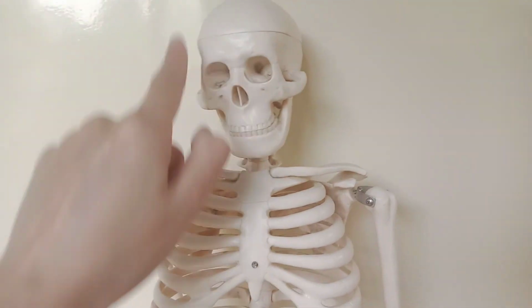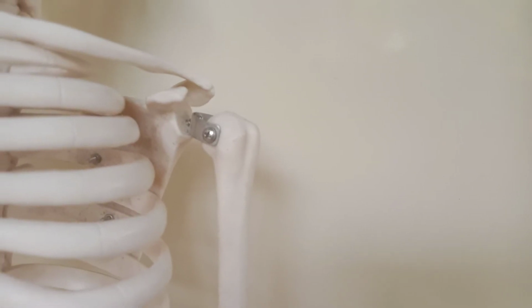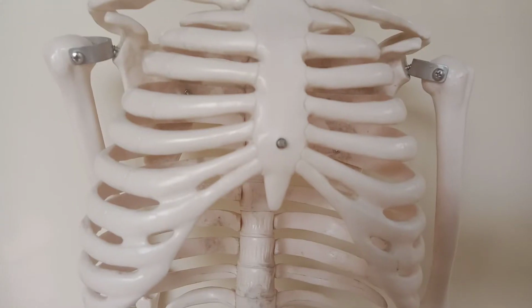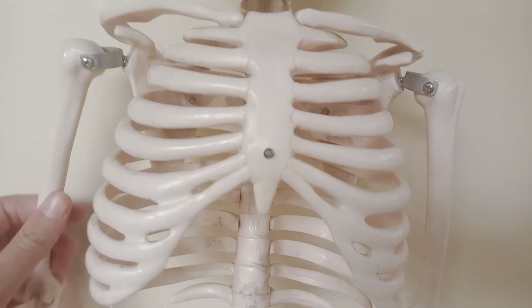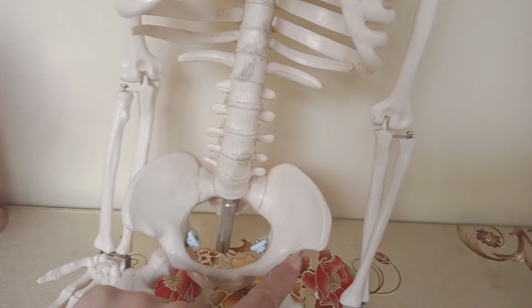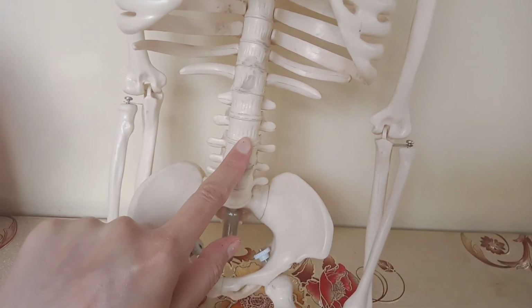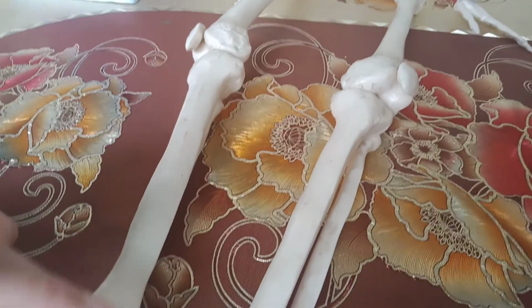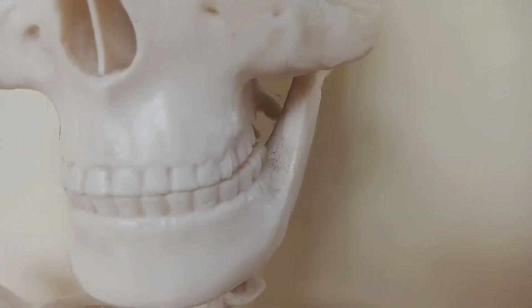This is the skull. This part is the pectoral girdle. This is the rib cage. Here is the arm, hand, pelvic girdle, vertebral column, leg, and foot. And these are feet.